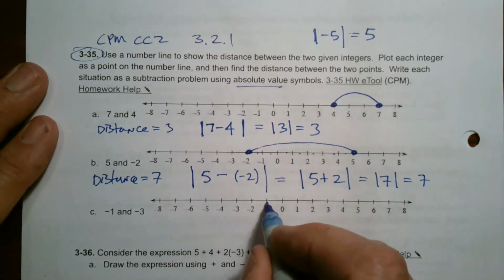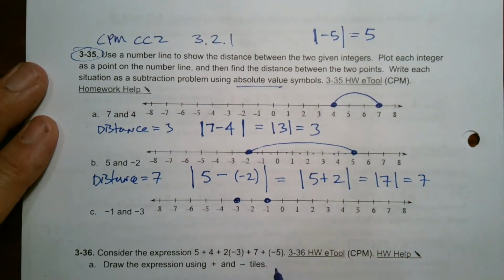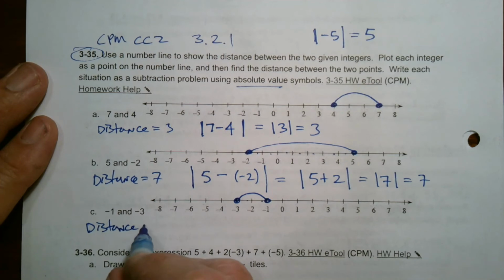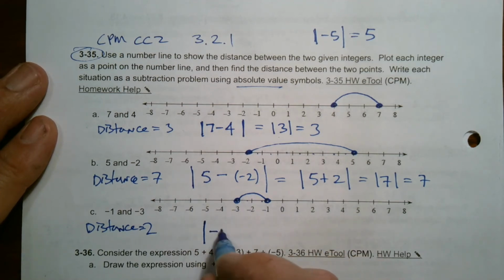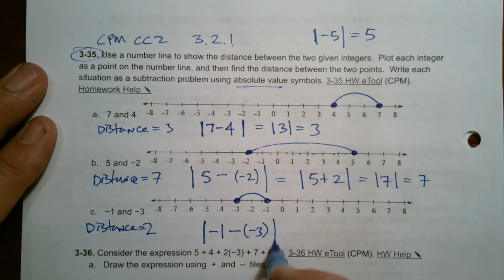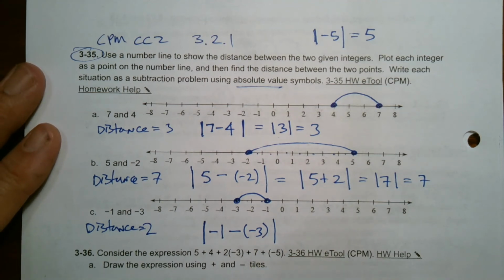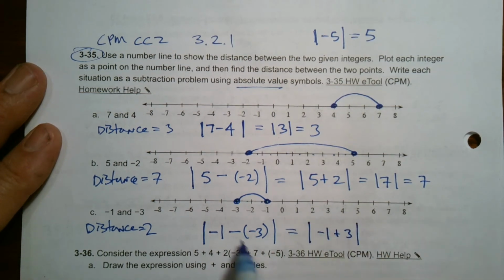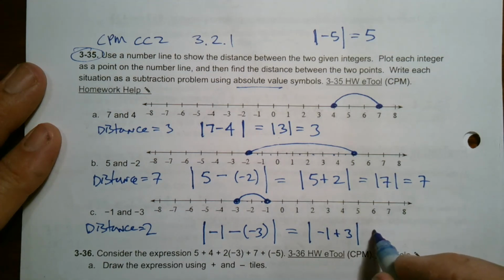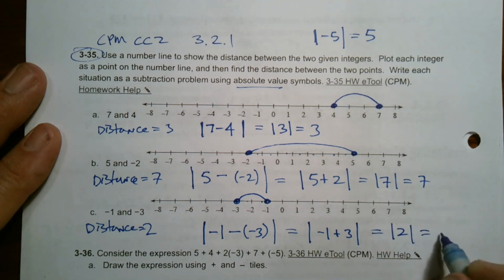Last one, -1 and -3. The distance between those two is 1, 2. The distance is 2, according to the number line. But if I was going to do this using absolute value, I'd say the absolute value of, and I tend to always find you want to find the larger number minus the smaller. So it's -1 minus -3. If I reversed the subtraction, it would still be okay with absolute value signs, because it would end up being positive. So it's -1 minus -3, which is the absolute value of -1 plus 3. When you subtract a negative, it all becomes plus. Then -1 plus 3 is 2. So the absolute value of 2, and we have 2 for the final answer.